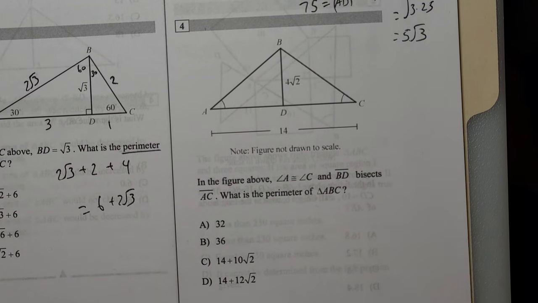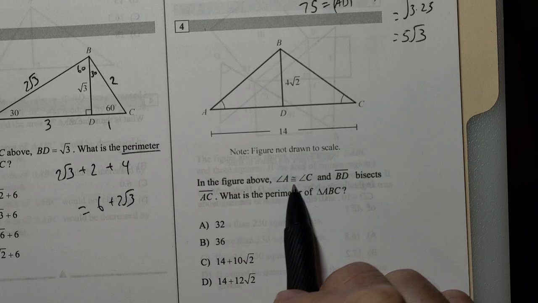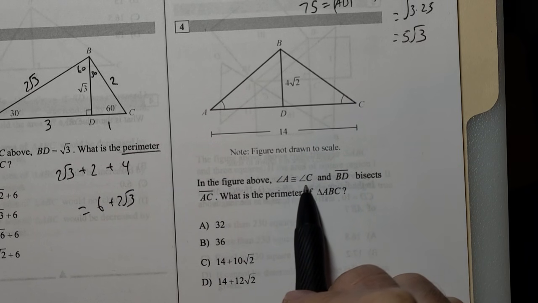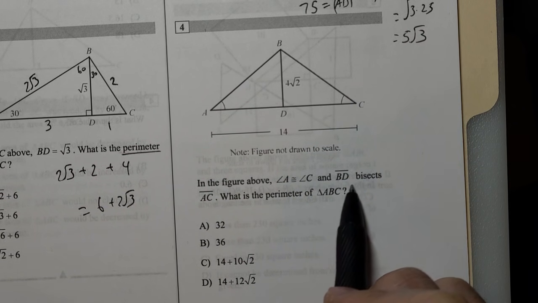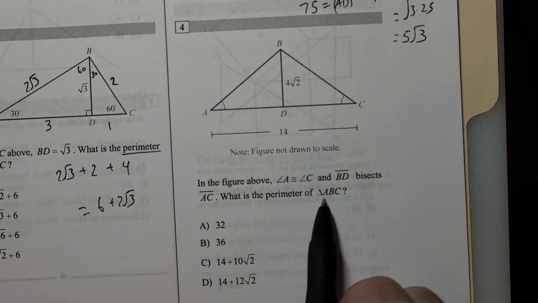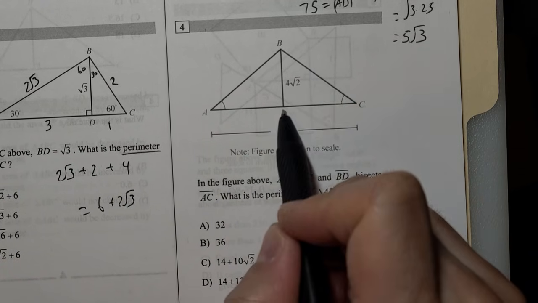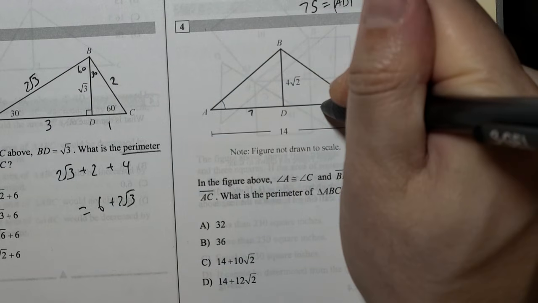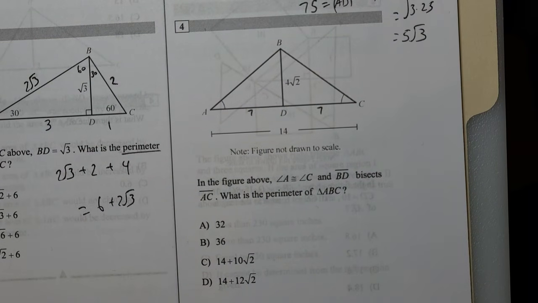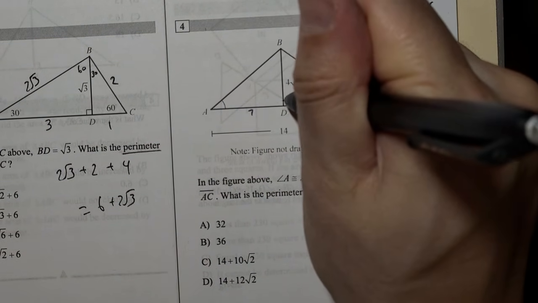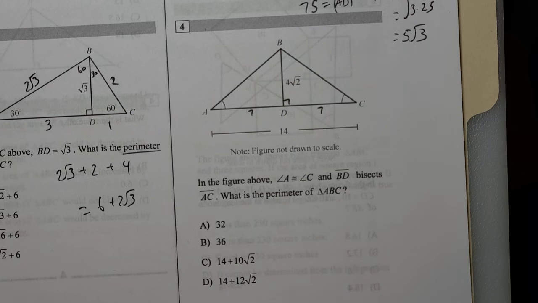Last one. In the figure above, angle A is congruent to AC, and BD bisects AC. What's the perimeter of ABC? Okay, so if this guy bisects, this length is 7 and this length is 7, okay? And this is a right angle there, by the way.